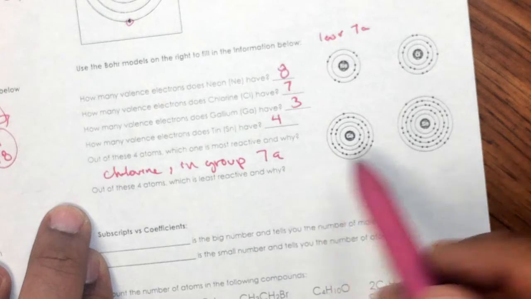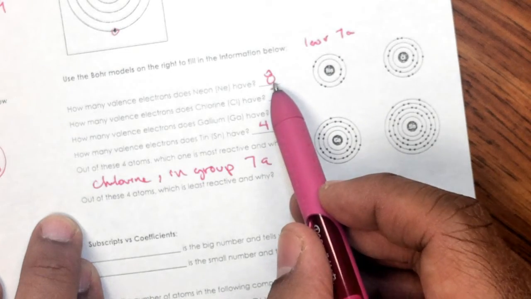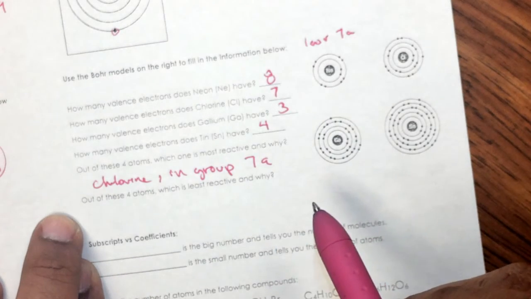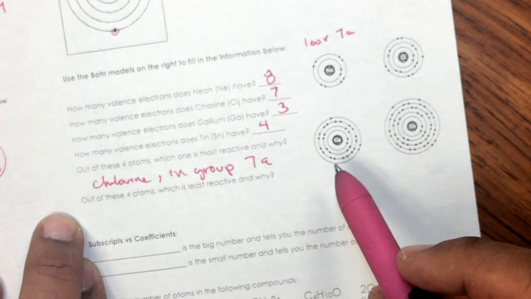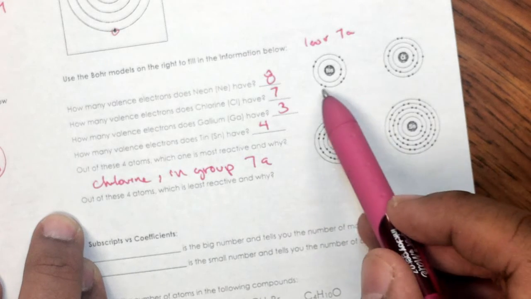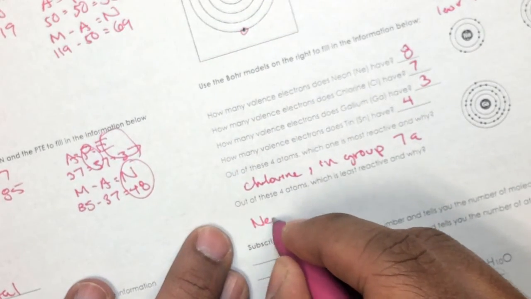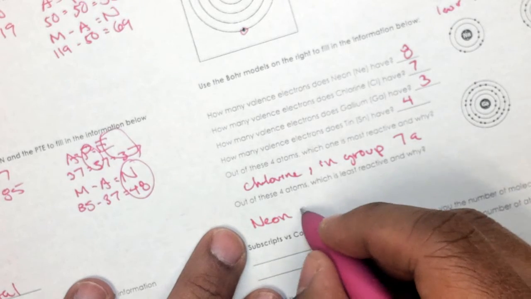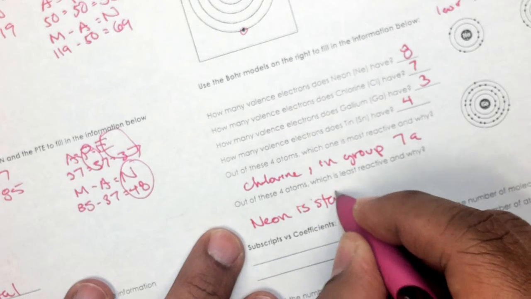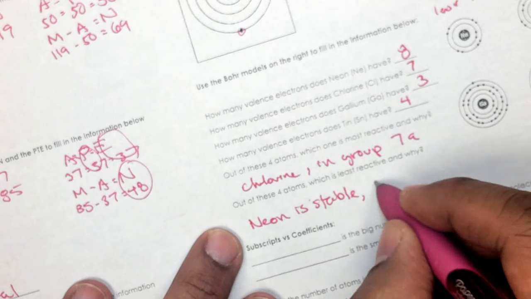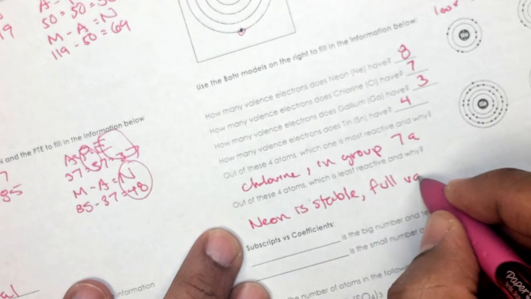So we learned that group 8A are the noble gases. They have a full valence shell, so they don't react with anybody. And so neon is stable because it has a full valence shell.